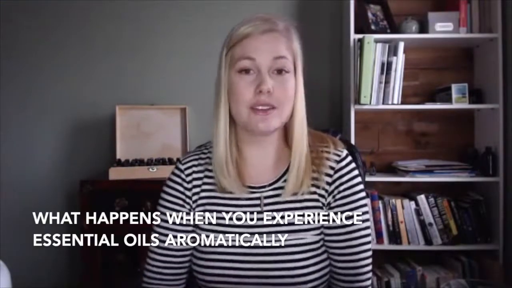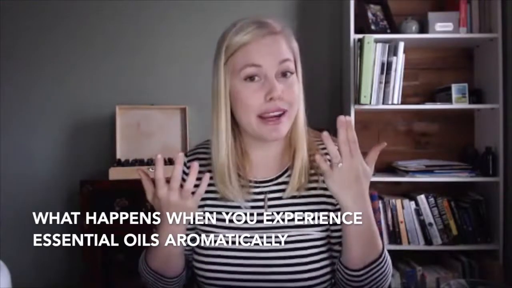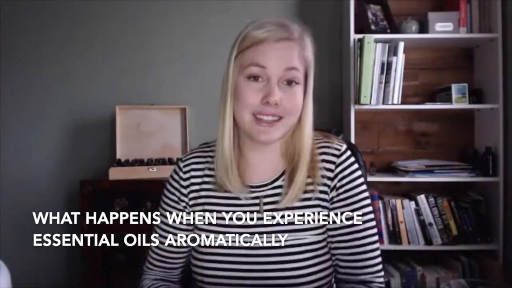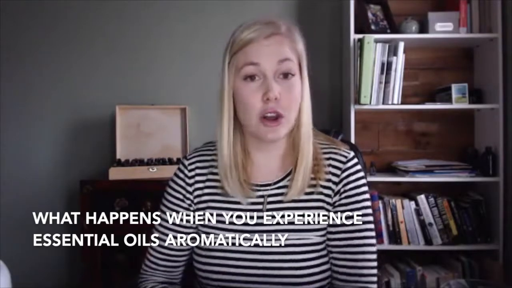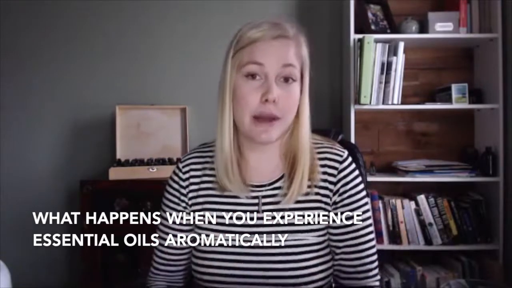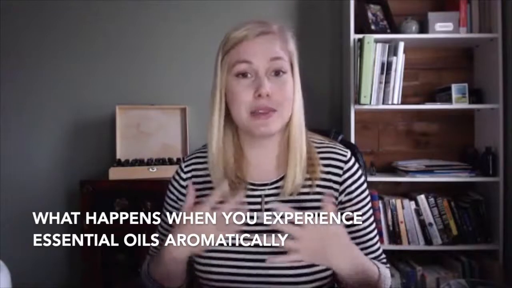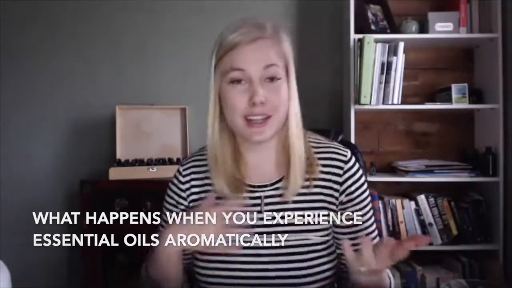When you experience essential oils aromatically, they're actually able to get up to your brain, get to the limbic system, which contains the hypothalamus. And this is going to help your body with things such as homeostasis, so keeping yourself at your regular being. So this is a very powerful way to get some therapeutic effects from your essential oils, besides just getting the room smelling really nicely by using your diffuser.